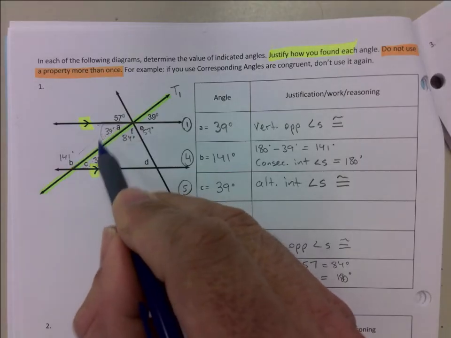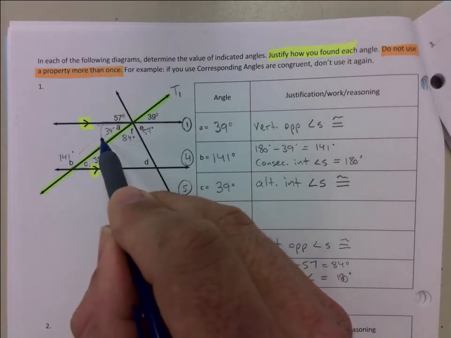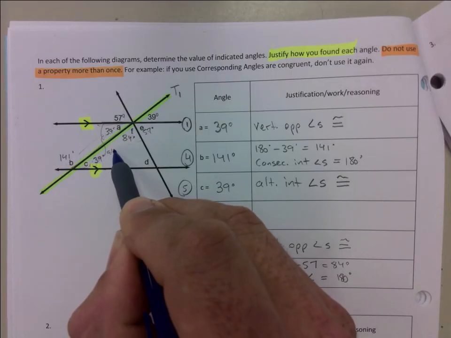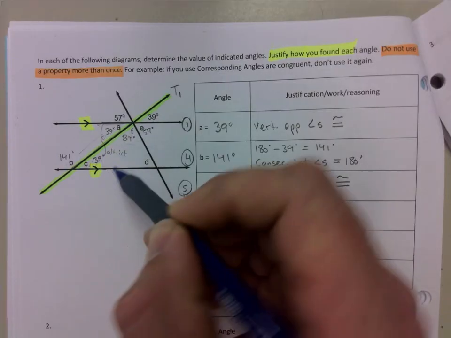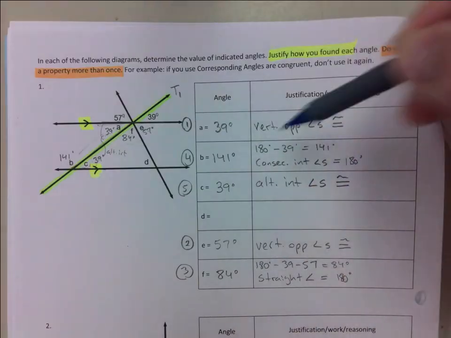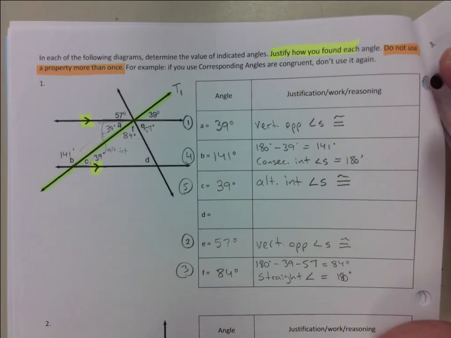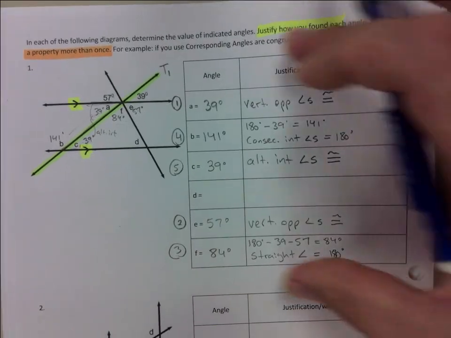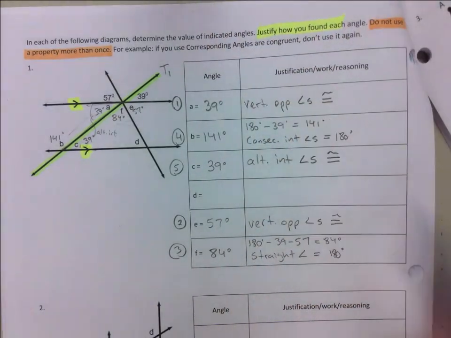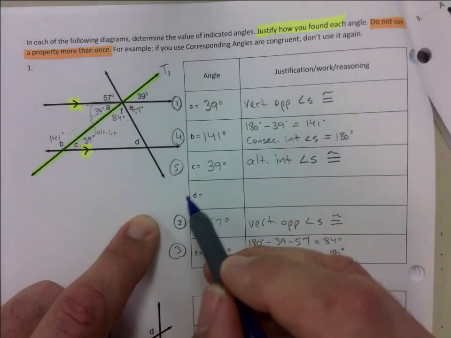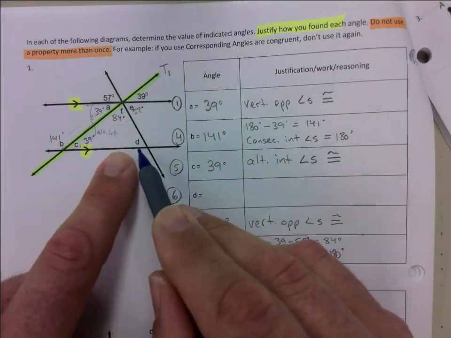Some students fill this in with color. They're like, hey, these are alternate interior. I'm okay with that, but ultimately I want it all nicely in this box because it's really hard to mark these if you don't have it organized. Okay, it's really hard to mark. That's why pretty much every test and quiz is going to have a box like this.